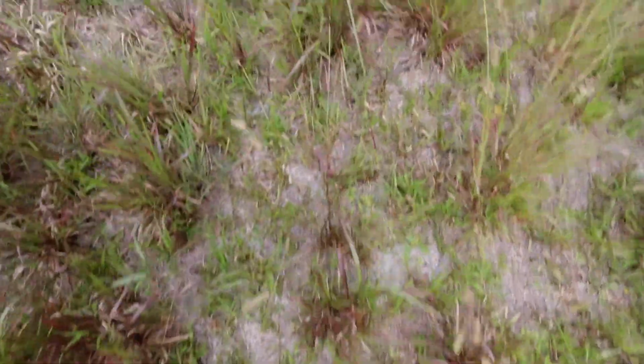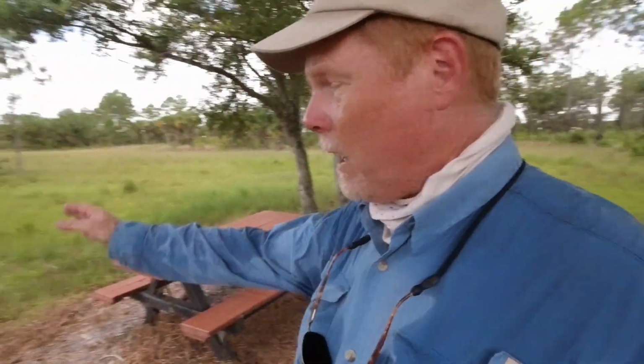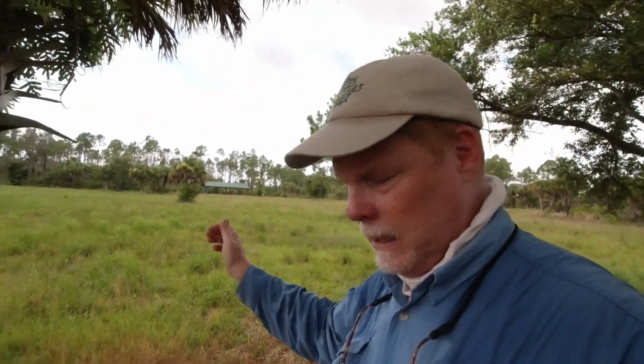So just walking on a line through the field out here at CREW Dome. It's very dry. There's no water. There's lots of plants. The tallest plants are about knee-high. So now I'm over at the picnic table on the edge of the field. I've walked all the way from the pavilion across that field in a straight line.